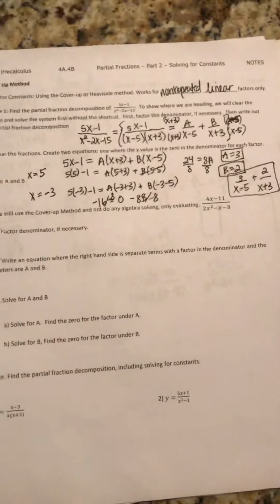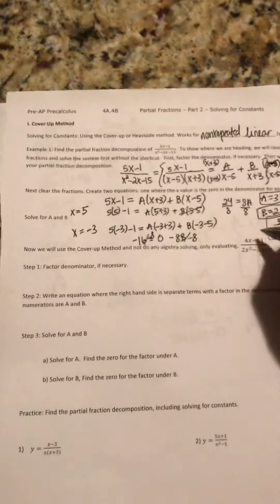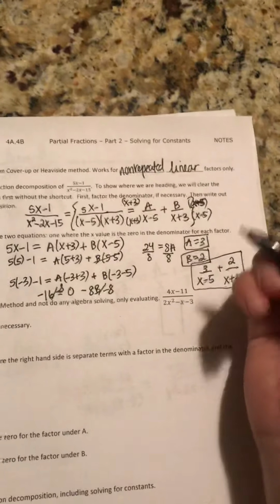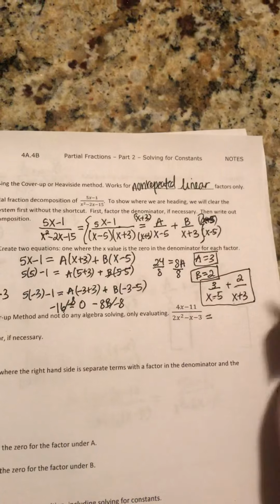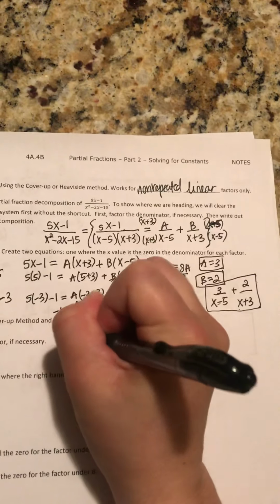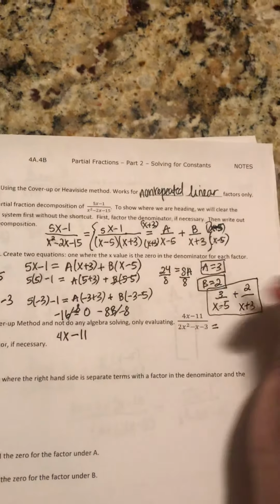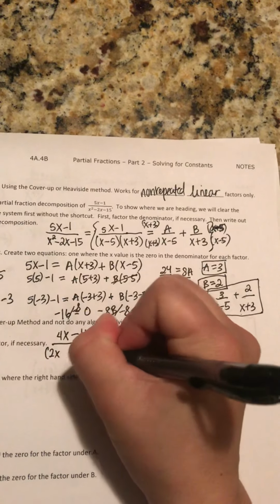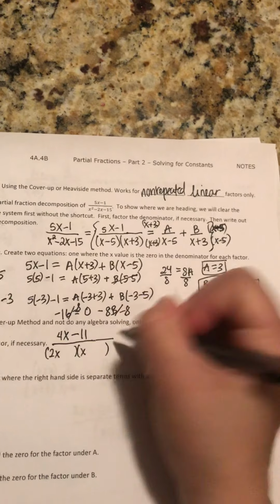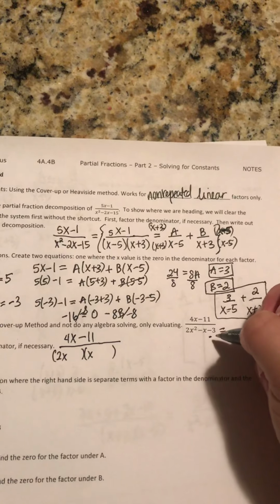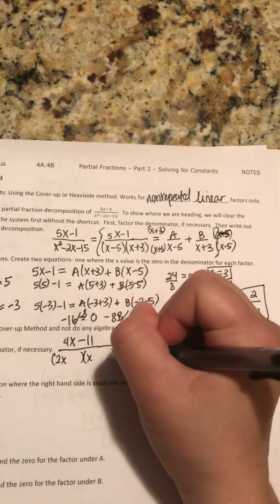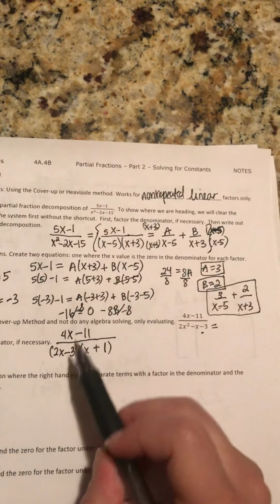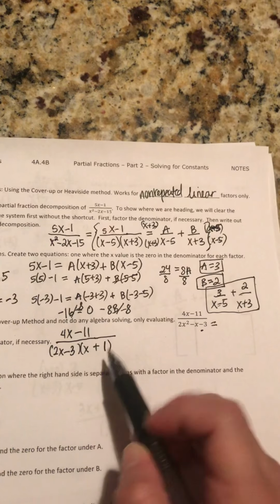Part 2 of these notes. Same process. We're going to factor the denominator. So we have 4x minus 11 over, what are the factors of this? 2x, x, and I want negative 3 and negative 1 in the middle, so positive and negative. Should be 2x minus 3 and x plus 1.